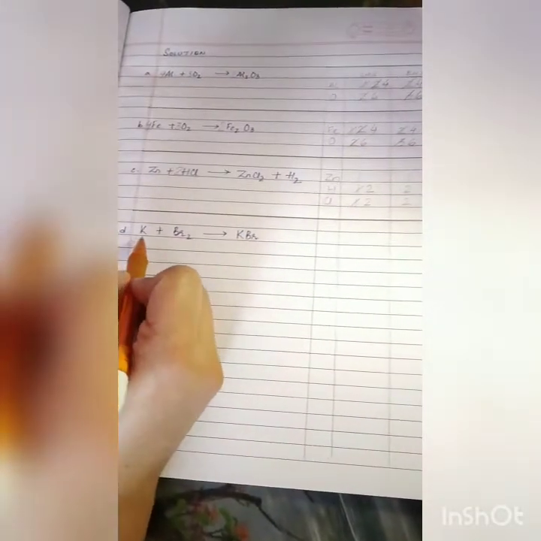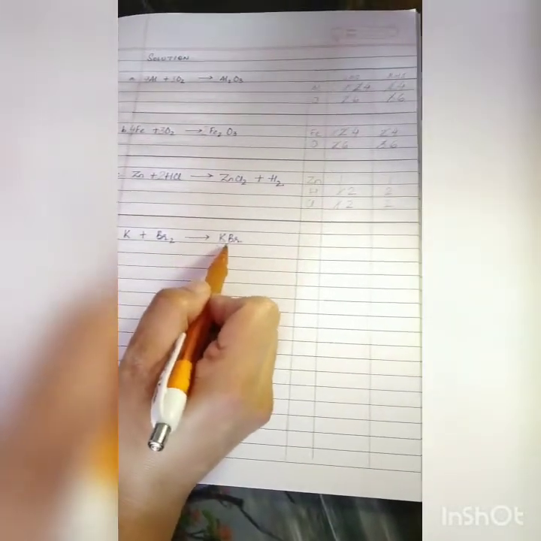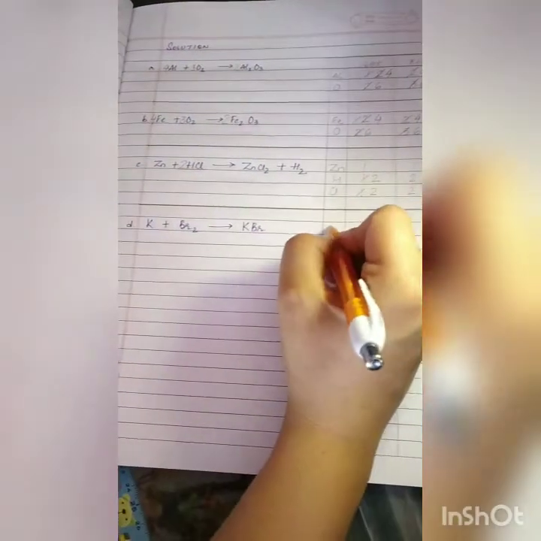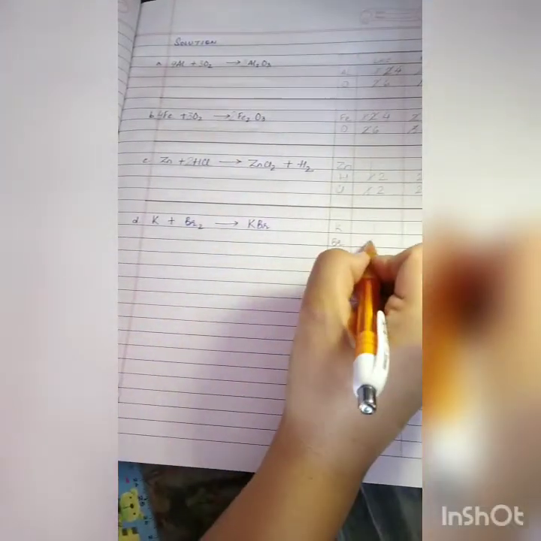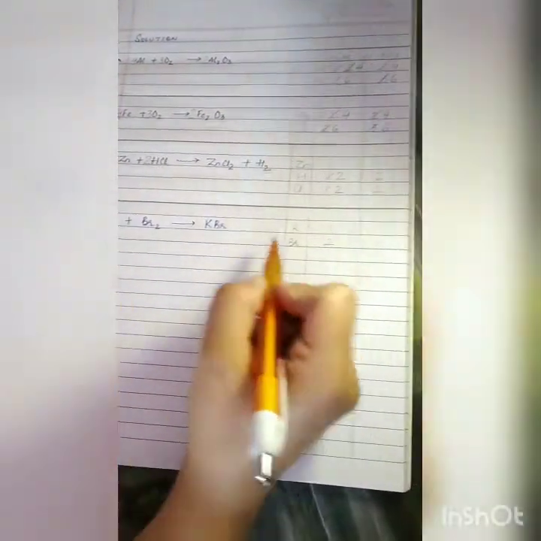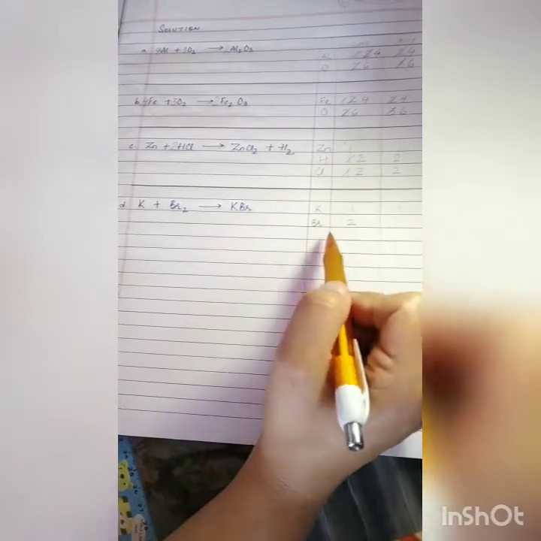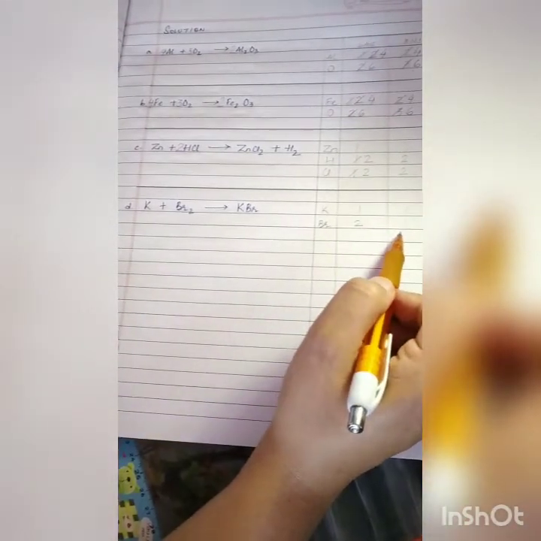The next one, K, potassium, plus Br2, that is bromine, gives out KBr, potassium bromide. So what are the elements? K, how many? 1. Br, how many? 2. Let's go to the right hand side. K is 1, Br is also 1. 1 and 1, 2 and 1. That means bromine is less, or Br is less towards the right hand side.